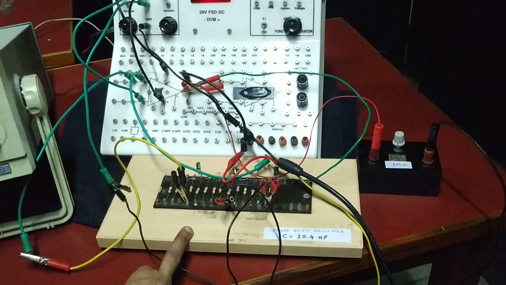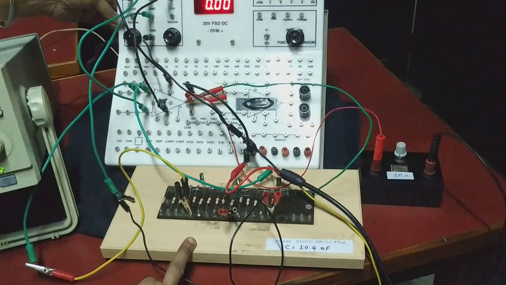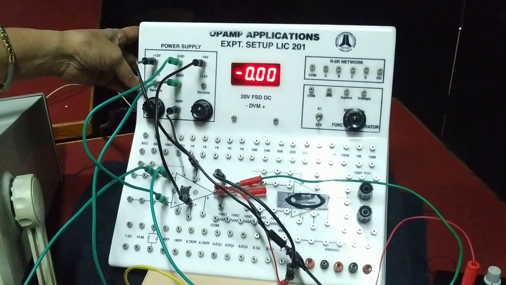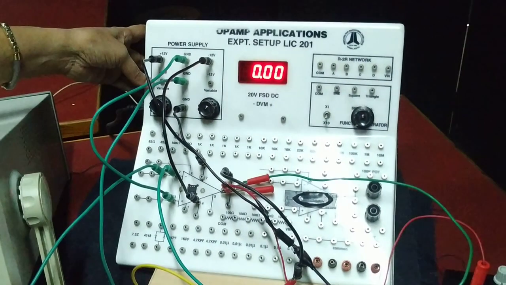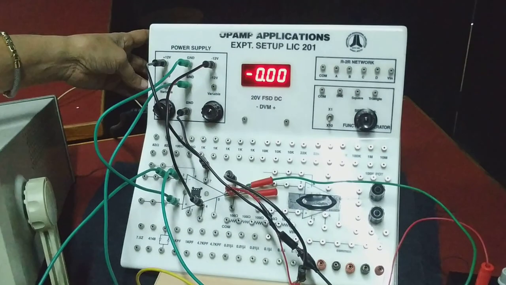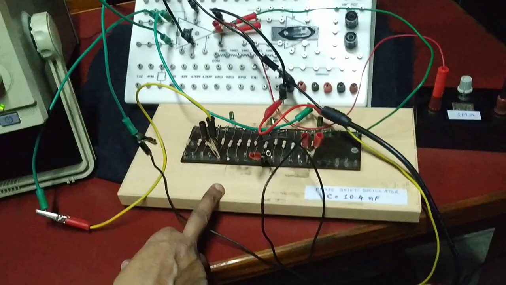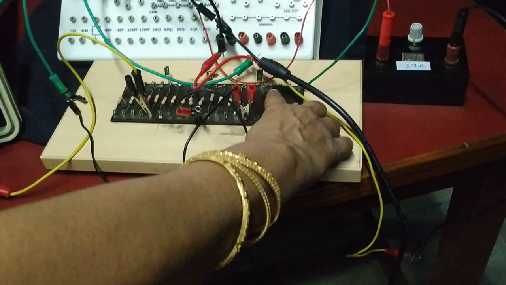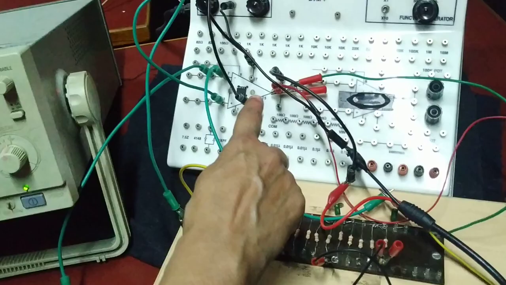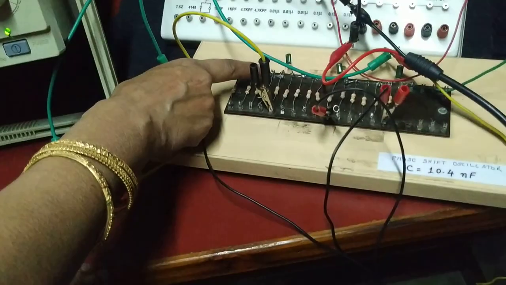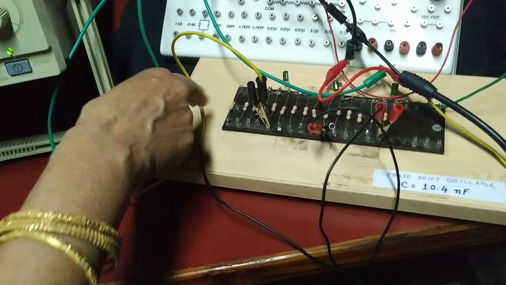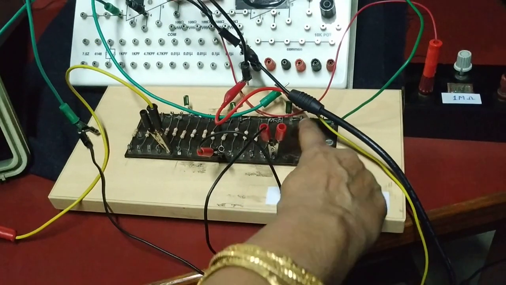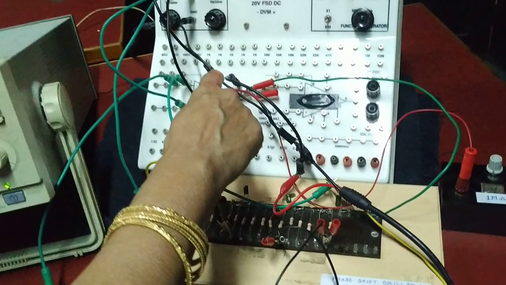As I have already told you before, do not use the variable point of voltage for pin number 7 or for pin number 4. Second point, you have to identify the free end of the capacitor to connect it to pin number 6. This is obviously not the free end of the capacitor, so this free end is to be identified and connected to pin number 6.